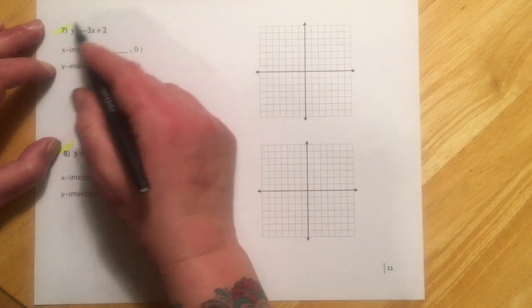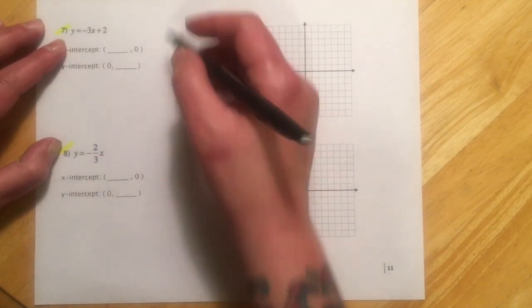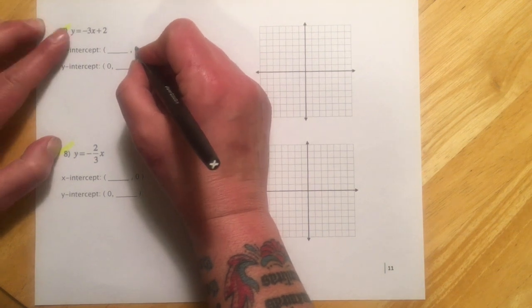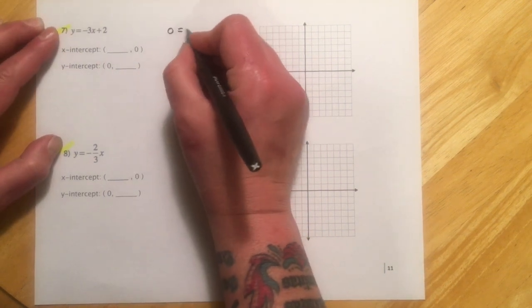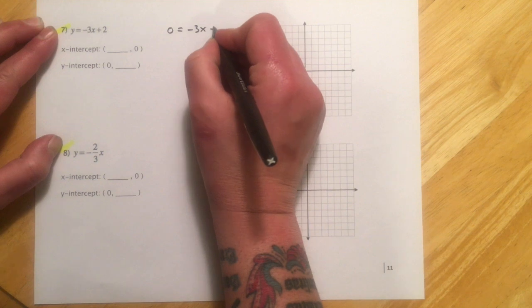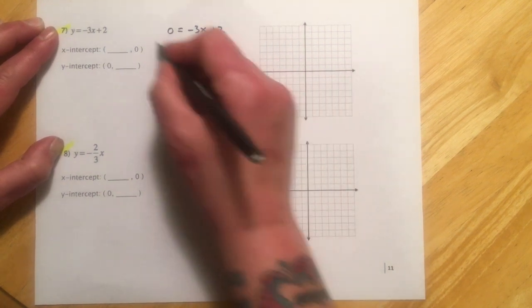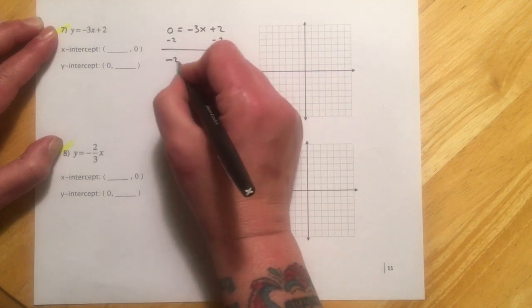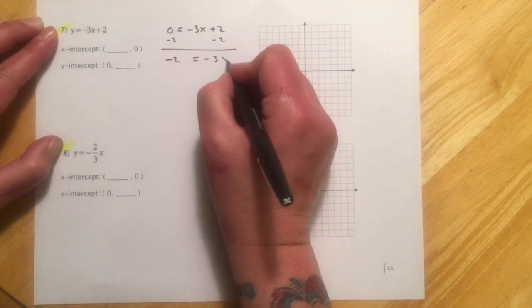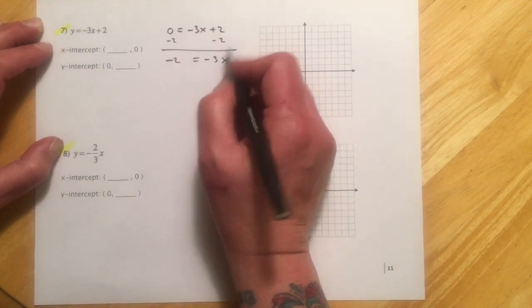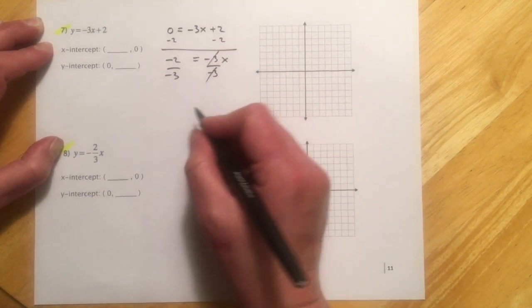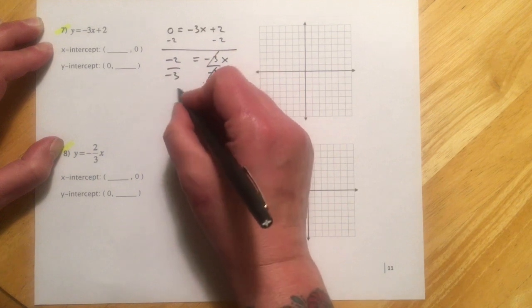This is the other form, so this is slope-intercept form. So here when y is 0, we have to do a little math. And then I'll go ahead and solve for the x. I'm scooting my 2 over. Negative 2 equals negative 3x. And then I can divide out the negative 3. Those cancel, and the negative from negative would make positive.